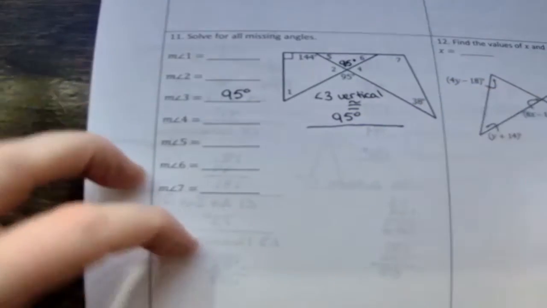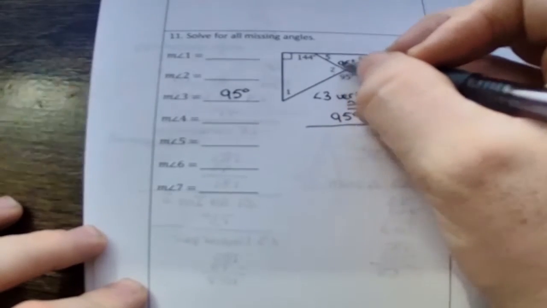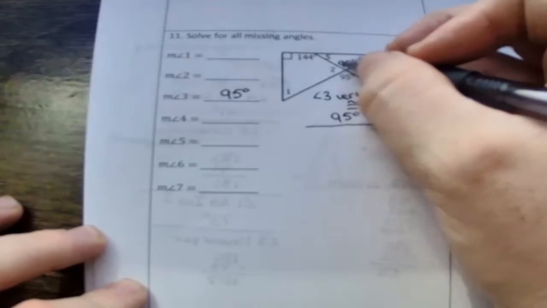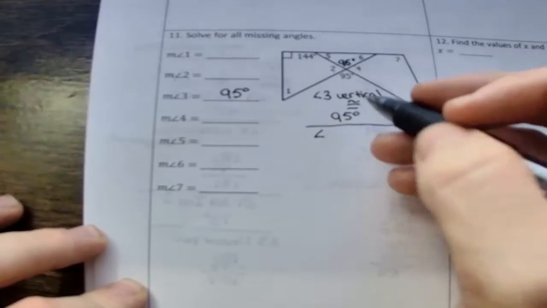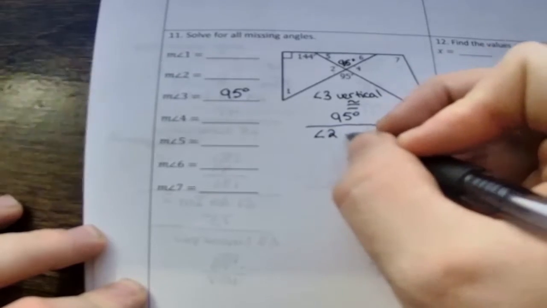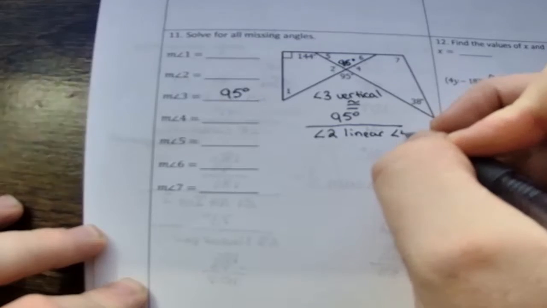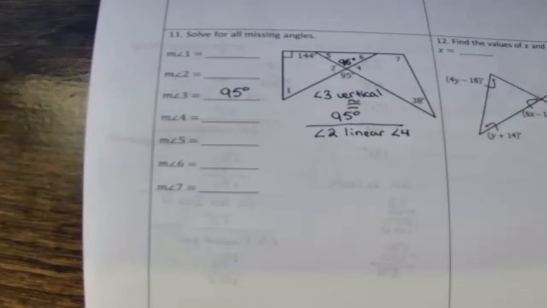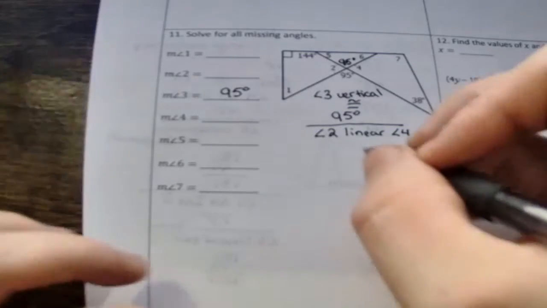So I'm going to go ahead and write that this one is 95. Now, what I notice, and hopefully you notice, is that angle 2 and angle 4 formed a linear pair with the 95 degrees. So I'm going to say angle 2 is linear, and so is angle 4. So when I do this, I'm basically getting a 2-for-1 special because I'm going to be able to find them both just doing this once.